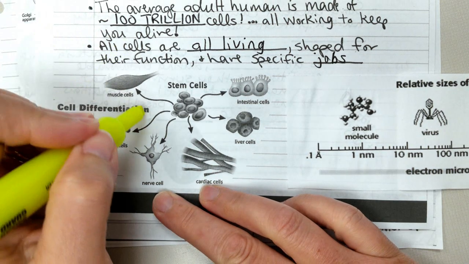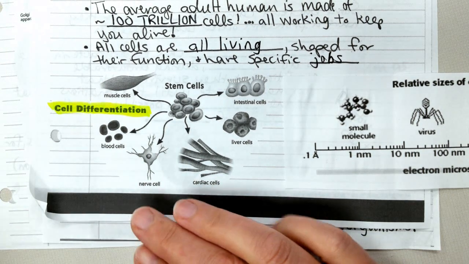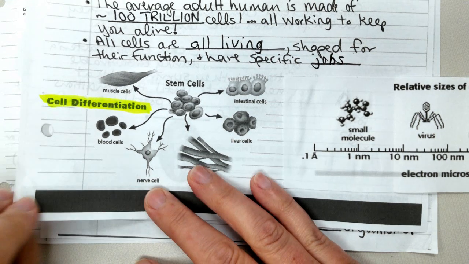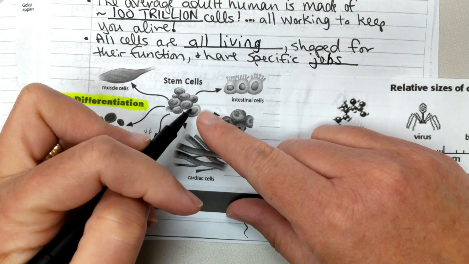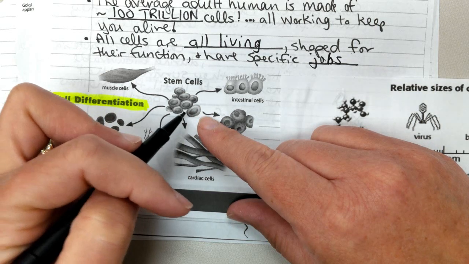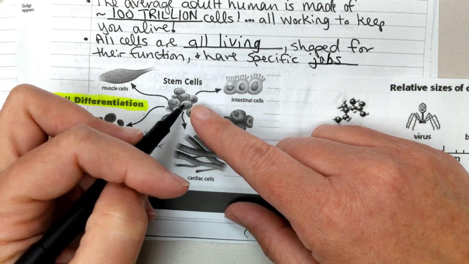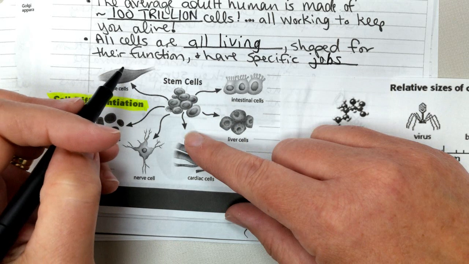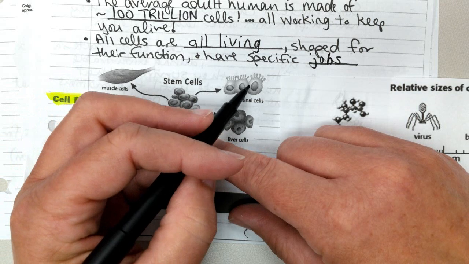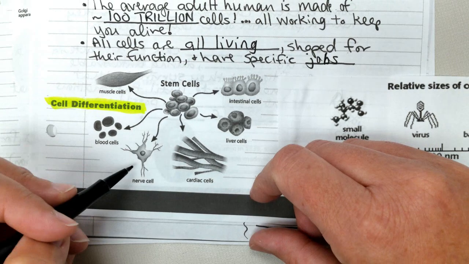So what happens is during development of the embryo, cells start to differentiate. Cell differentiation just means, and you need to understand what this means, that we started off as a generic cell that just had your 46 chromosomes that were unique to you. Somewhere during development, those cells started to turn into muscle cells. And then some of them, as they went through mitosis, would become intestinal cells. Some would become liver cells, some heart cells, some nerve cells.